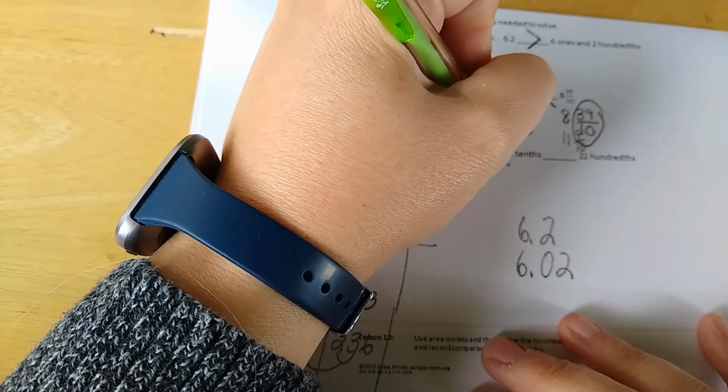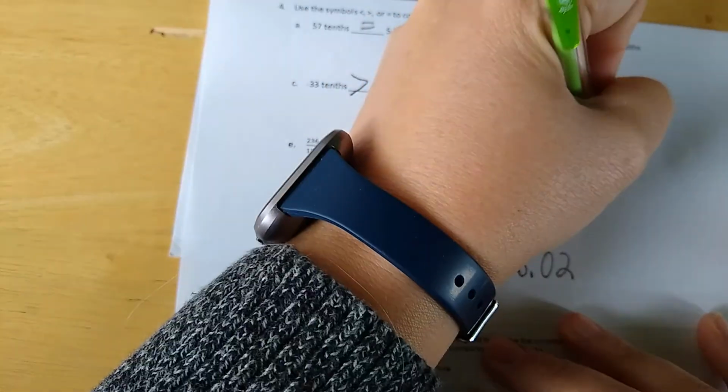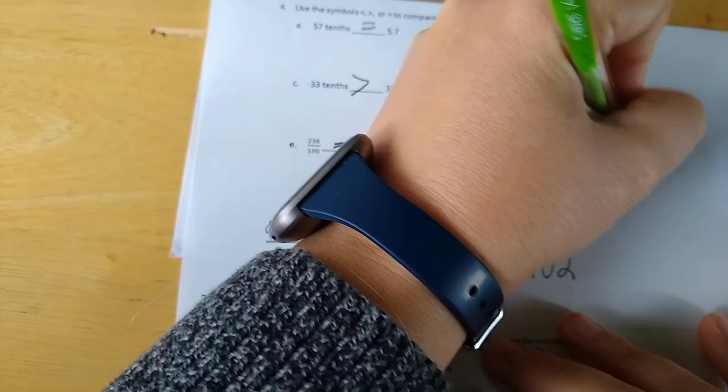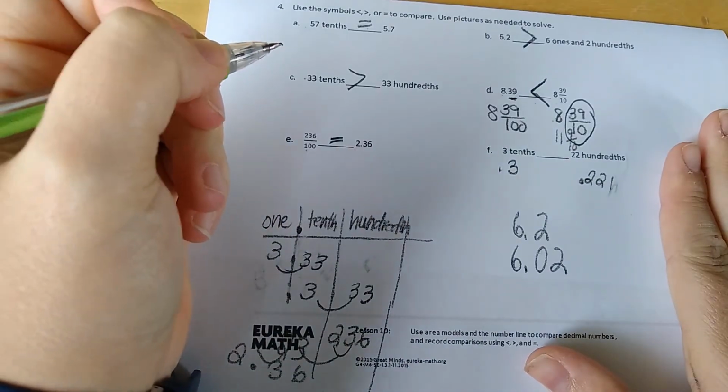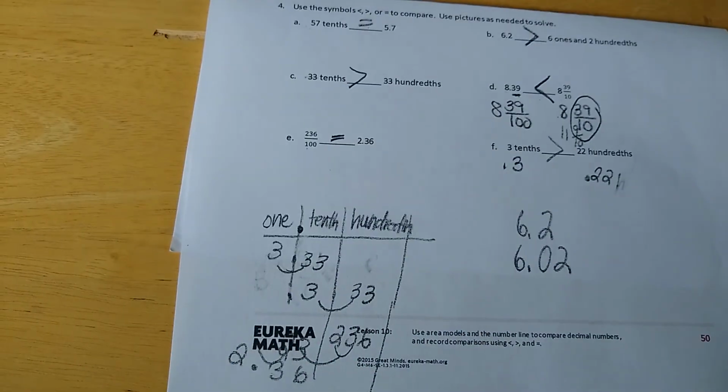And then last but not least, we have 3 tenths and 22 hundredths. Oops. Should just put the decimal point right here. There we go. And we know that 3 tenths is greater.